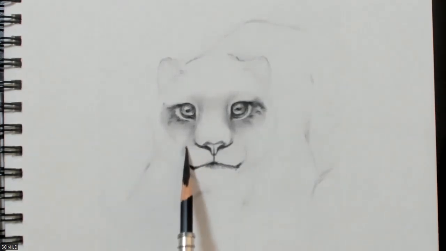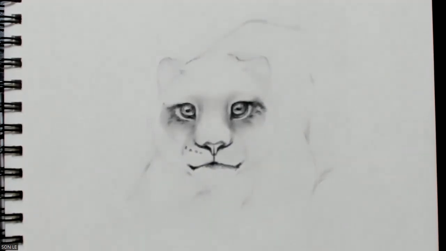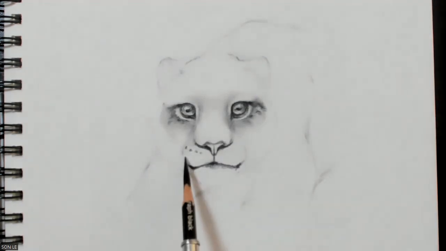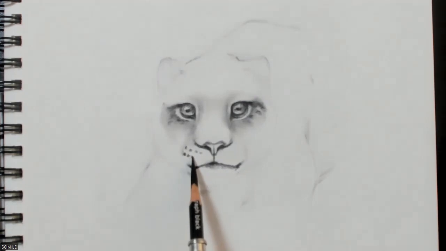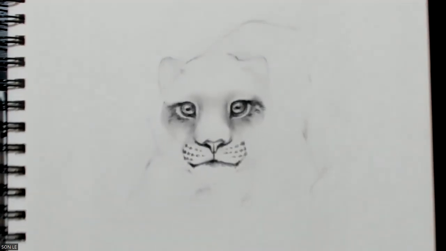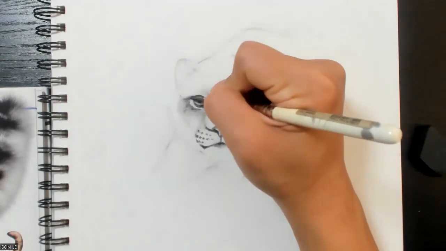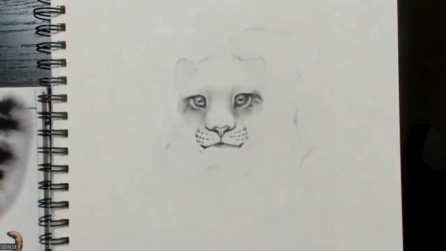We use a circular pattern to create the dots. So when you're done, we're gonna use a Q-tip.